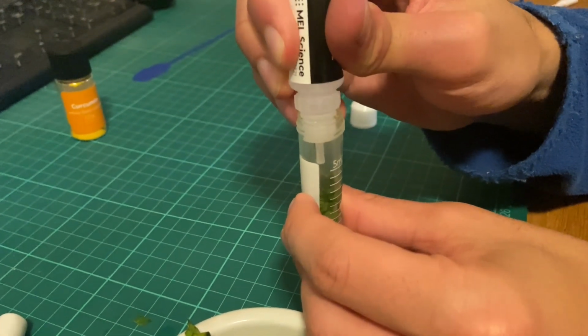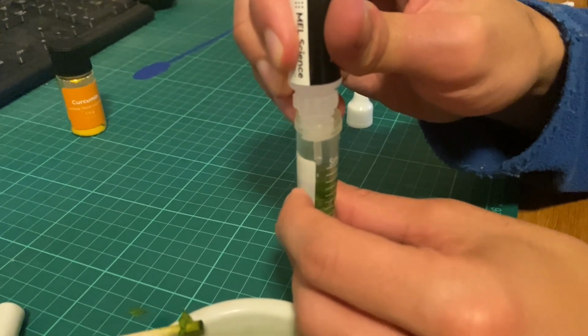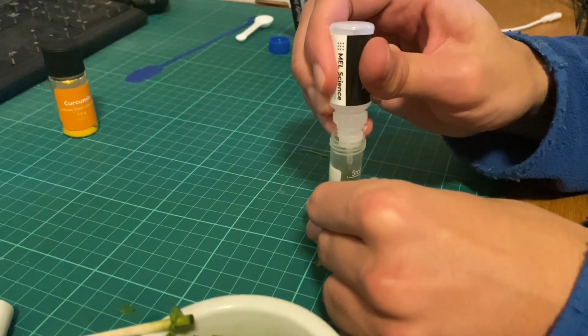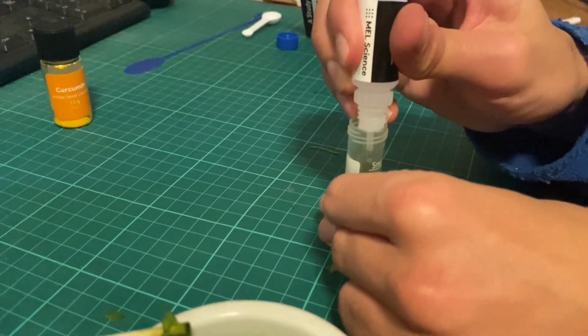This is possible because both chlorophyll and triethyl citrate are soluble lipids and will therefore interact, drawing the chlorophyll out into the liquid.